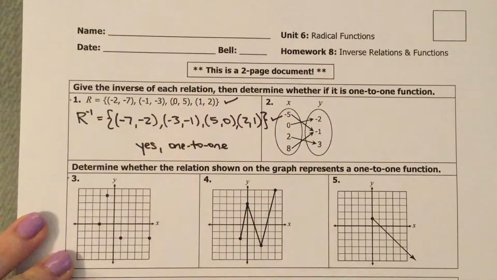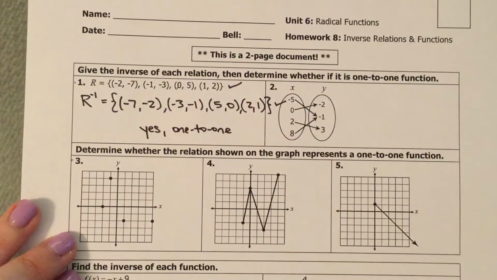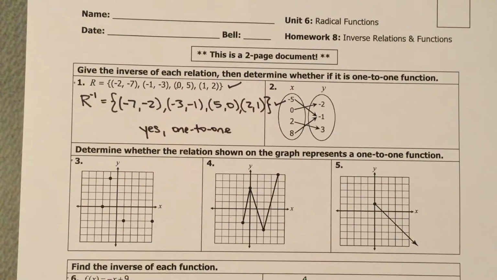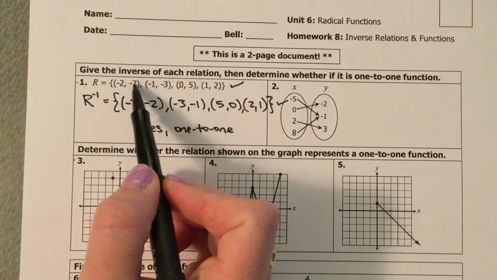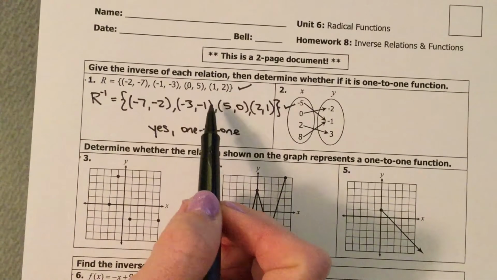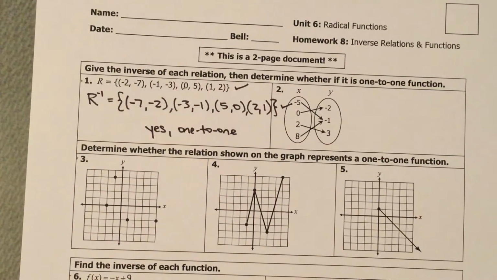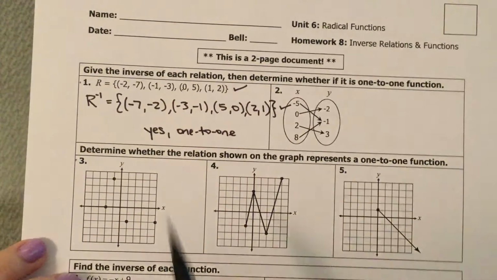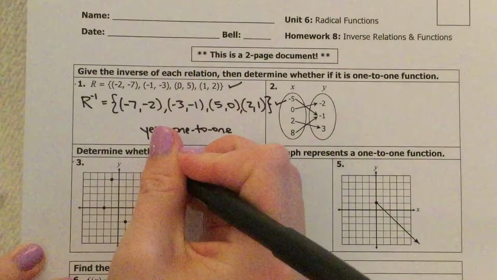Okay, we're going to do something similar with number 3. This one we're not actually stating the inverse, but we're going to say if it represents a one-to-one function. All right, so one-to-one, if the original is a function, that means no repeating x values. If the inverse is a function, that means no repeating y values. Because remember, these y values turned into these x values. So basically, if you're looking at a relation, if the x's never repeat and the y's never repeat, then it's a one-to-one.